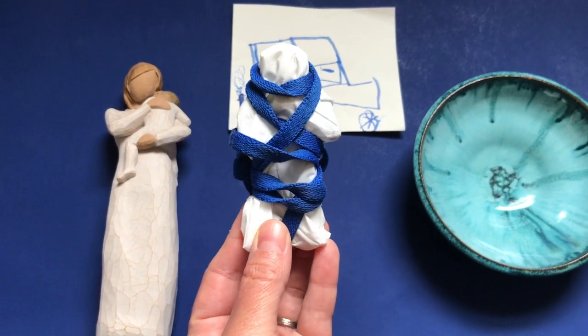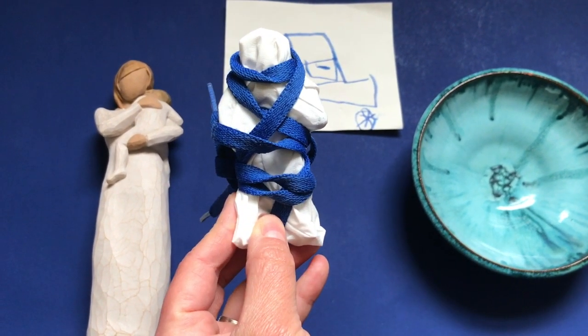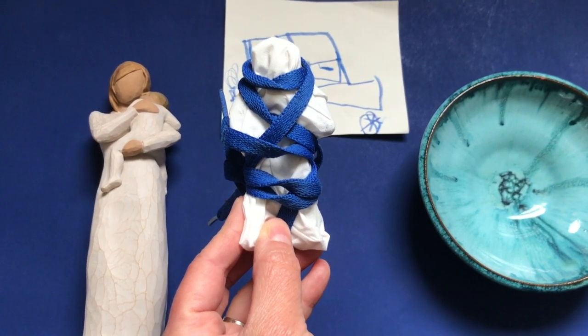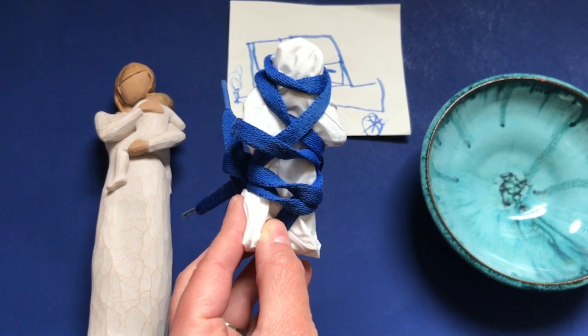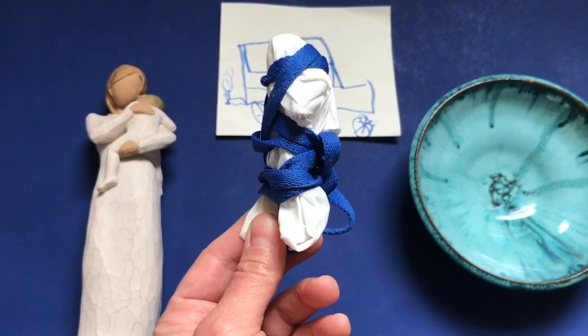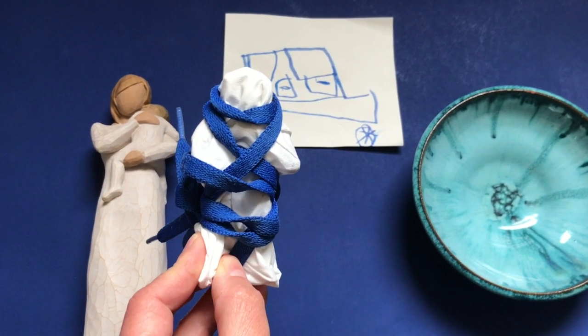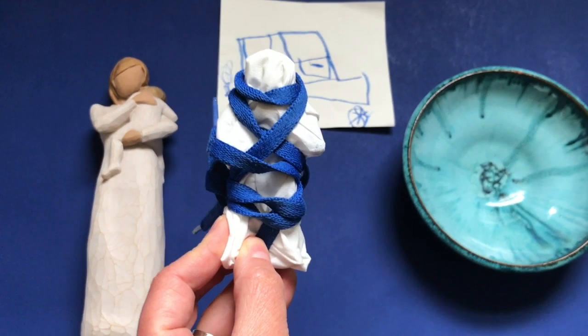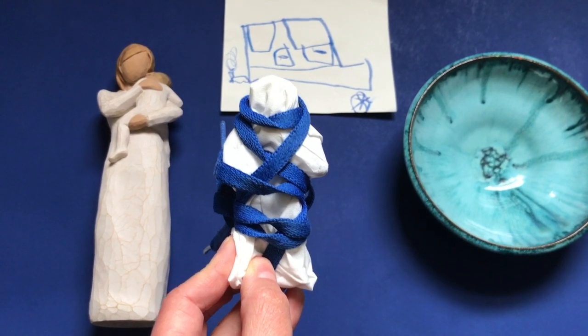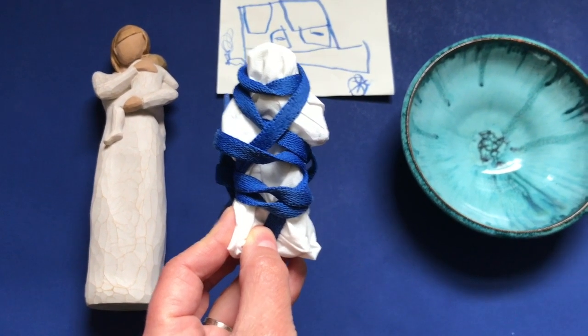So you don't know what this tissue is wrapped around, but the way that I have strung the string around it, I'm trying to give you a little bit of a hint as to what could be inside here. Do you recognize any of the form? And then the contrast in the colors here, the blue against the white, make it pop and make it easier to see, a bit easier to recognize.